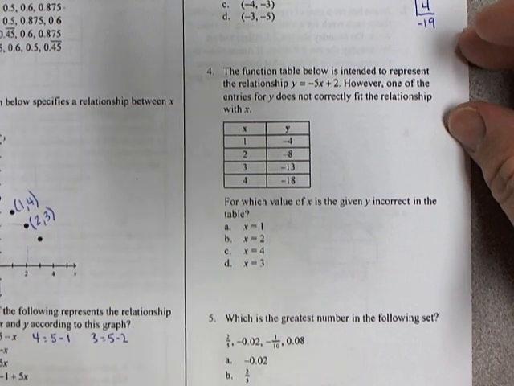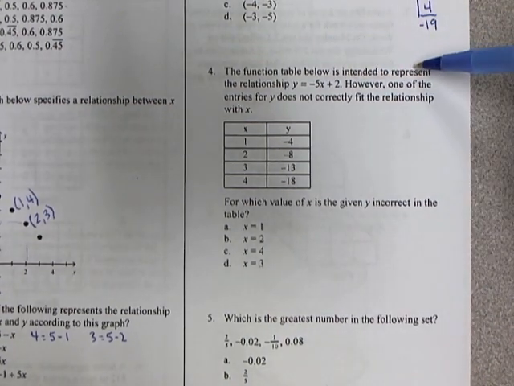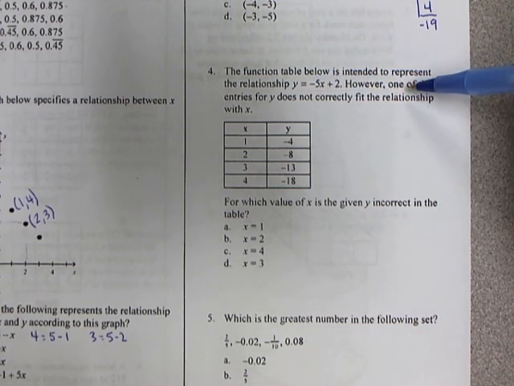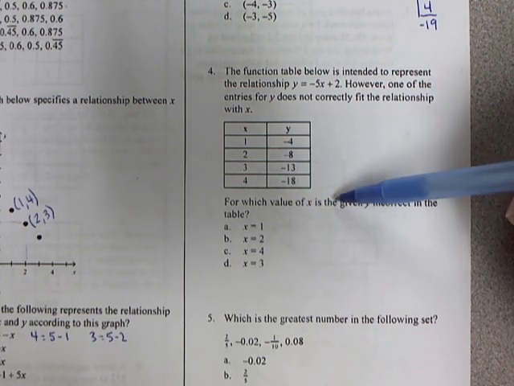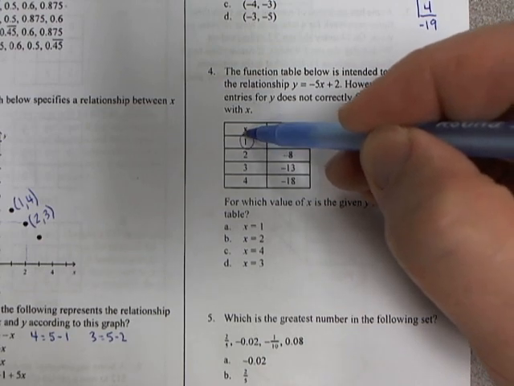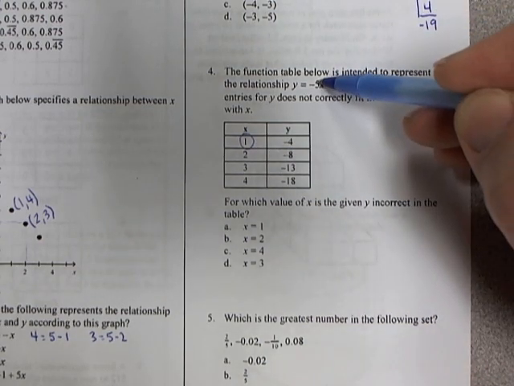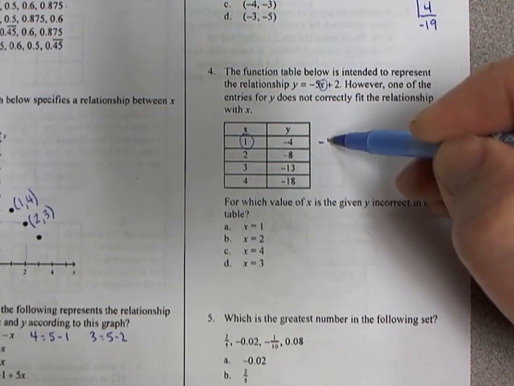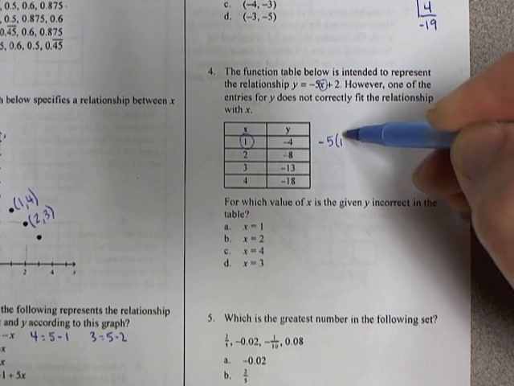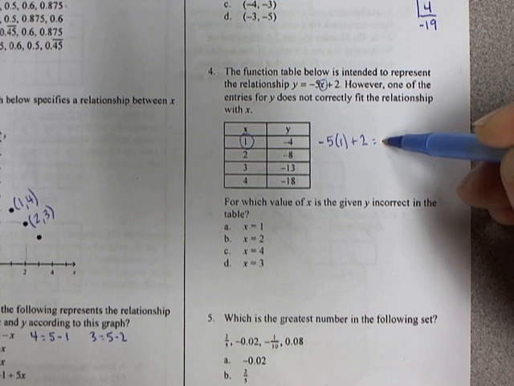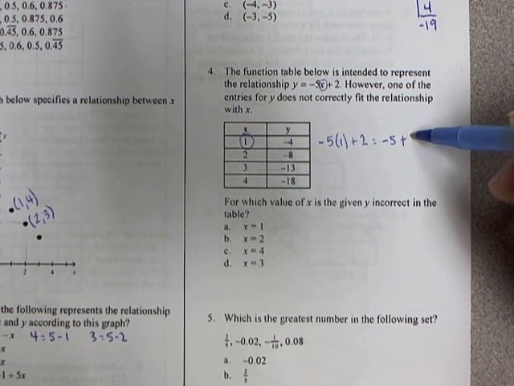Number 4. The function table below is intended to represent the relationship y equals negative 5x plus 2. However, one of the entries for y does not correctly fit in the relationship with x. For which value of x is the given y incorrect in the table? So what we're going to do is take this x value and plug it in for that x in the equation. So negative 5 times x value of 1 plus 2. Negative 5 times 1 is negative 5 plus 2.